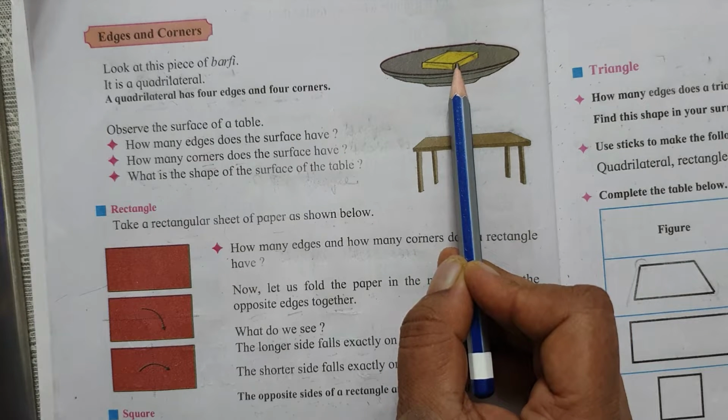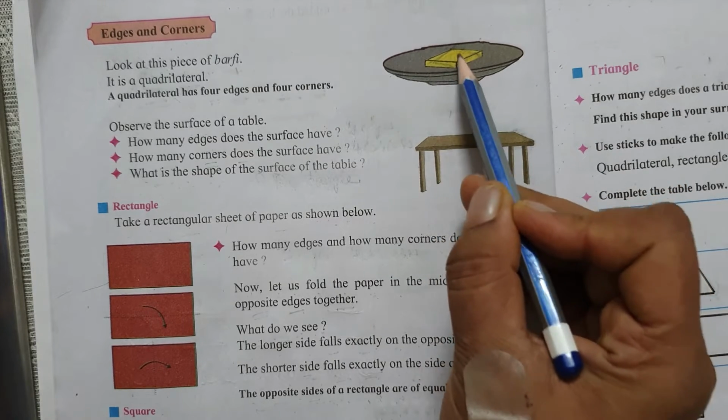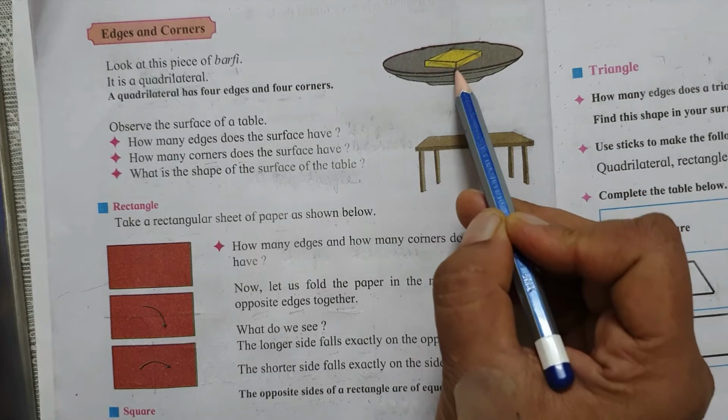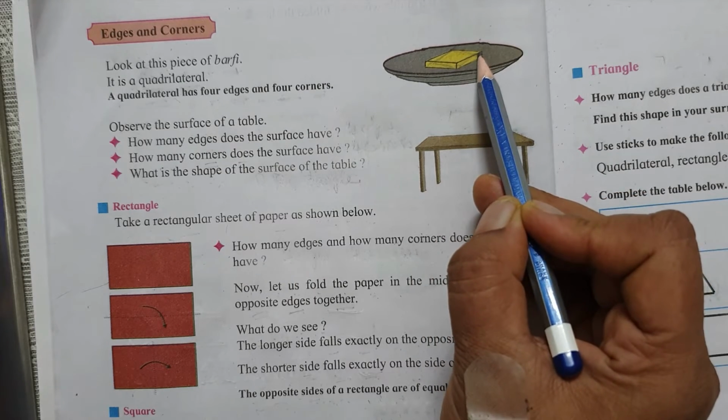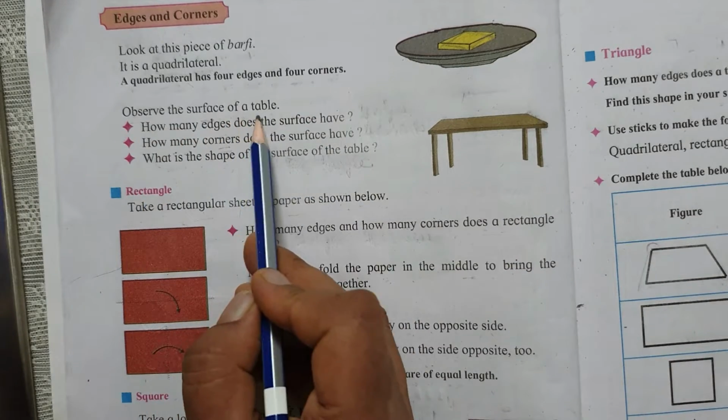A quadrilateral has 4 edges. 1, 2, 3, 4 edges. And how many corners? 1, 2, 3, 4. 4 corners. Observe the surface of a table.